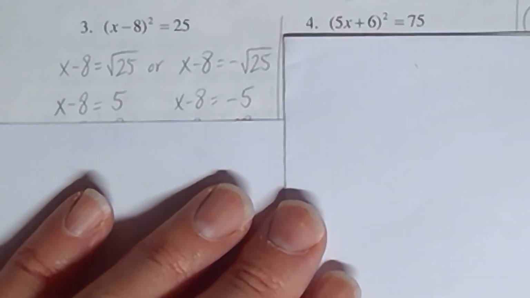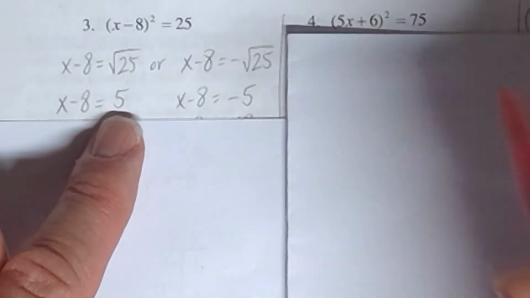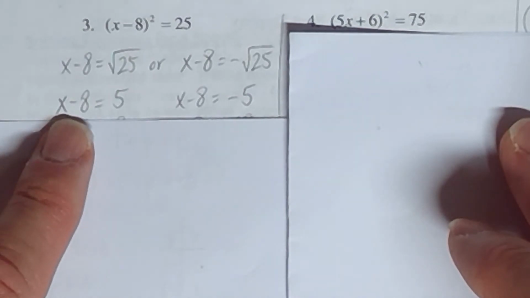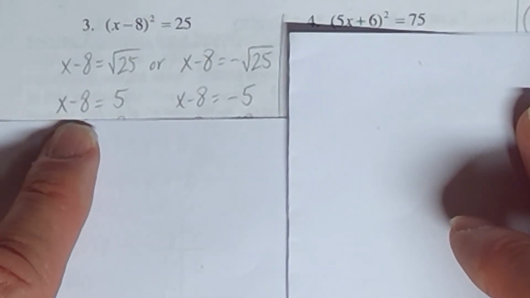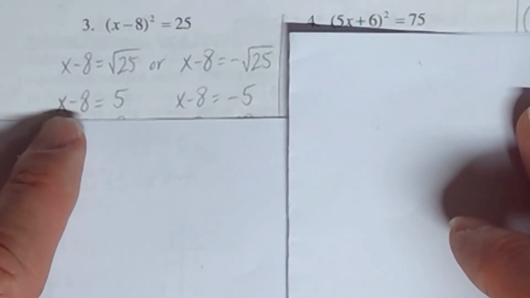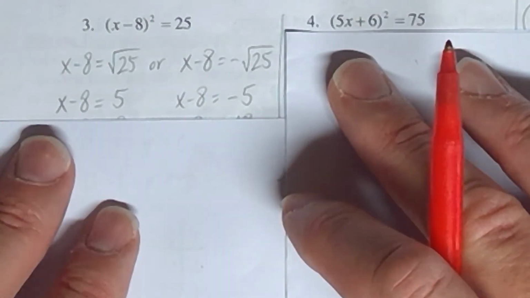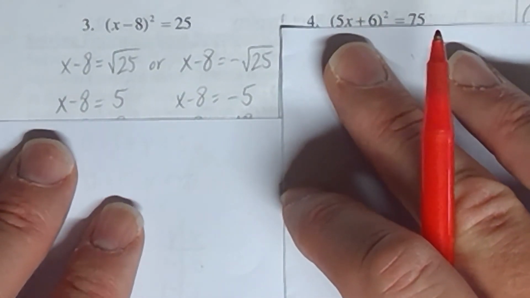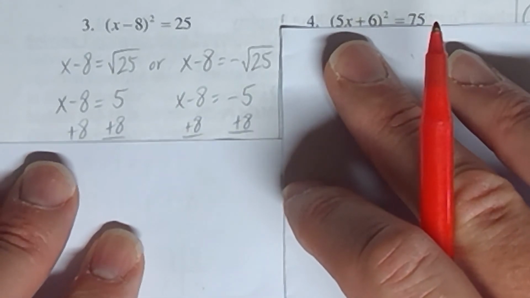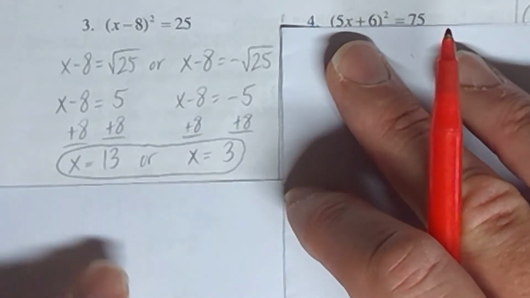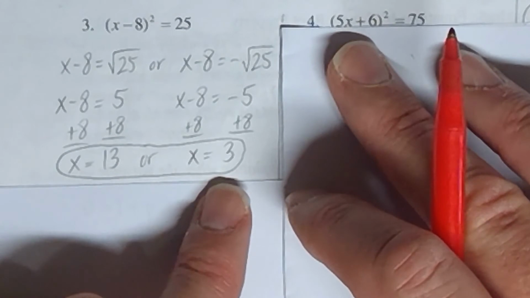Okay, number 3, we already talked about the first couple steps right there. I just need to get the x by itself now. Since this is a linear equation, it's not x squared anymore, it's just x. That means that we move the 8 over on both of these, and we end up with 13 and 3.